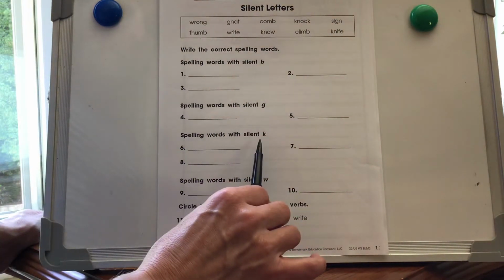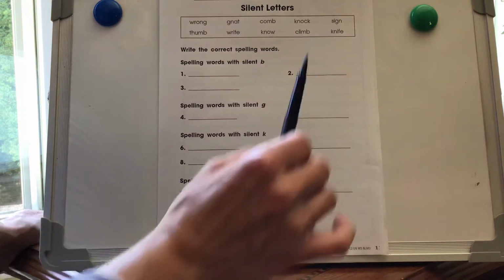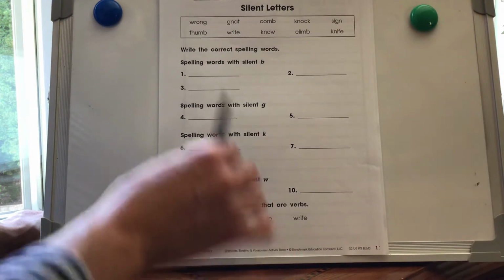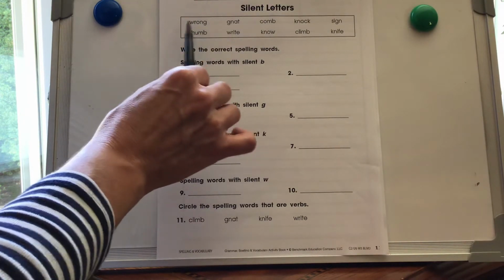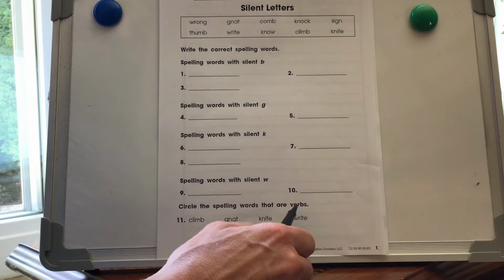Spelling words with the silent K. So we know those would be like know, knock, knife. And spelling words with the silent W. And so you look for the ones, and that would be wrong. We don't say, whoa, wrong. It's wrong. And then you're going to circle the spelling words that are verbs here at the bottom.